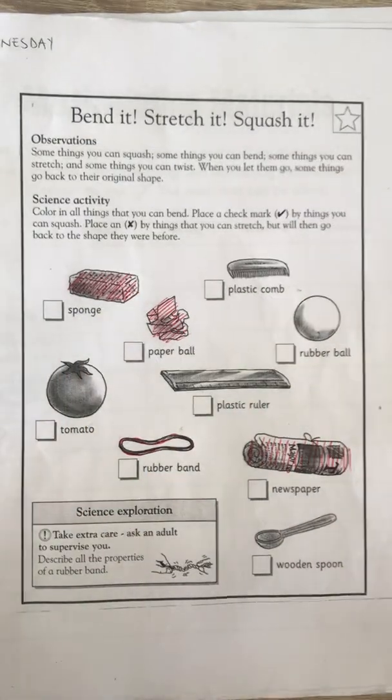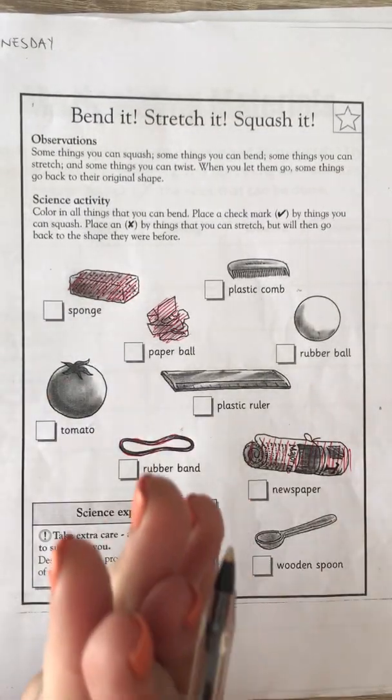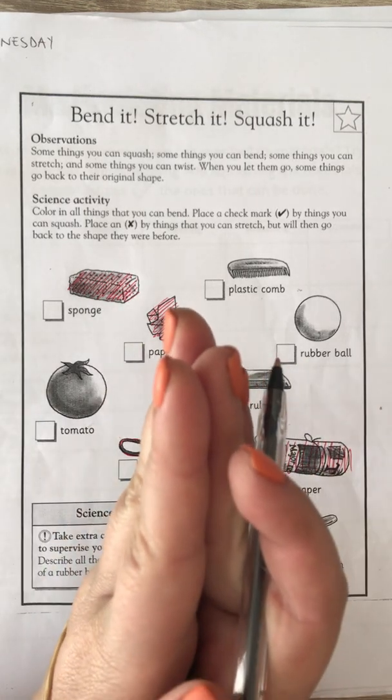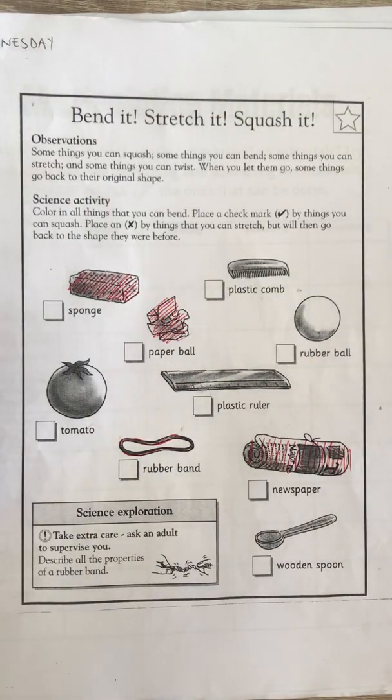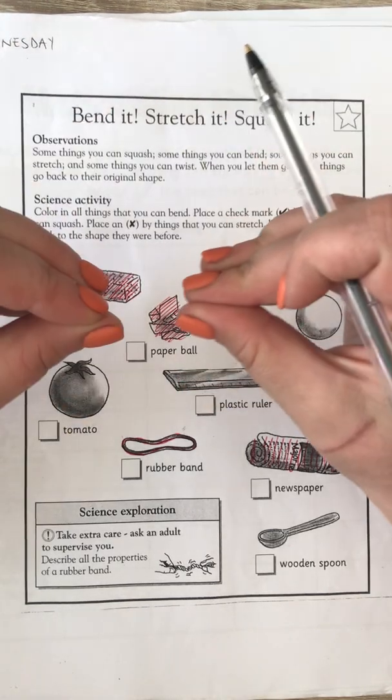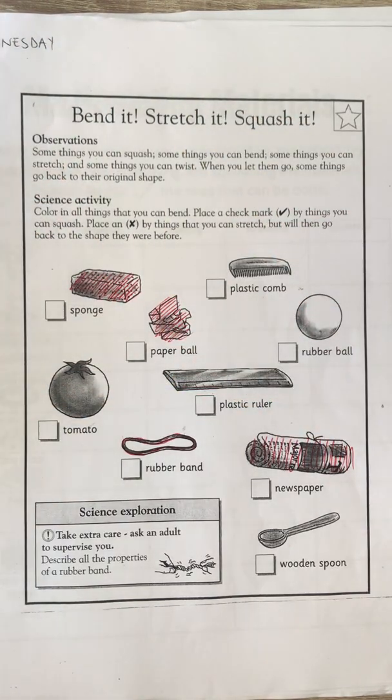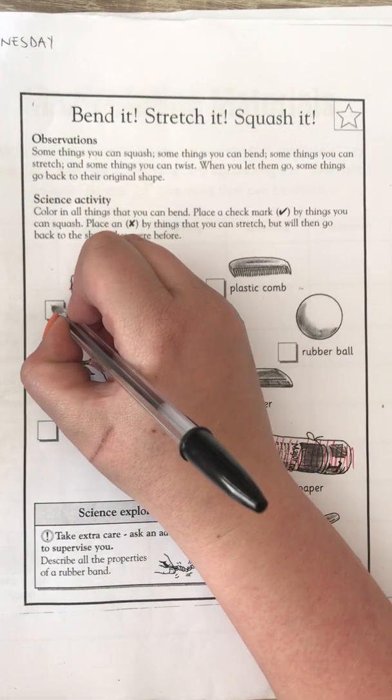Now, when we're talking about squash, we mean, can I squash it? Can I smush it together? And it won't break and it goes back to its original shape. So a sponge, can I squash it and it'll go back to its original shape? Yes, so we're making a tick.